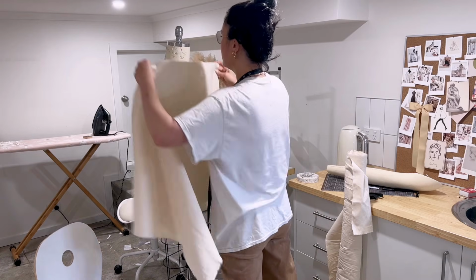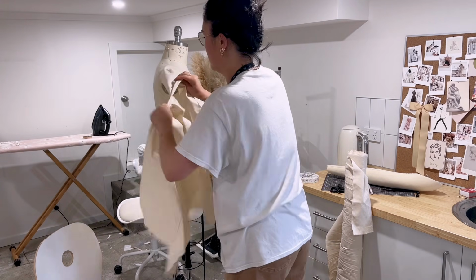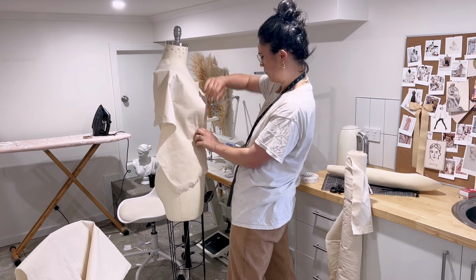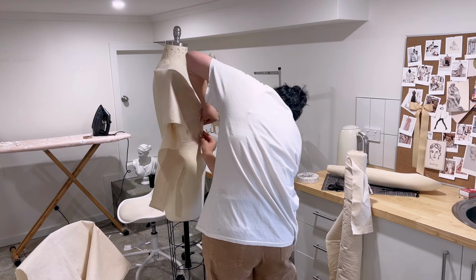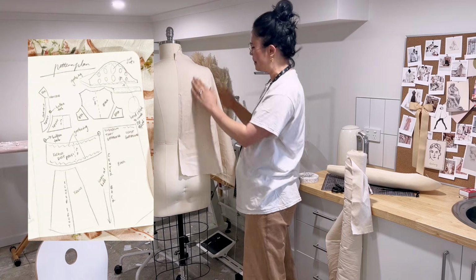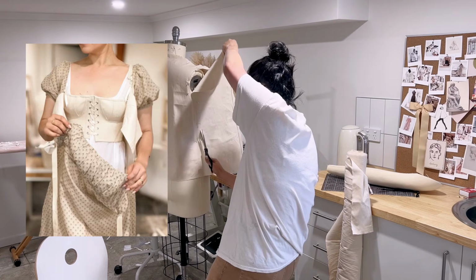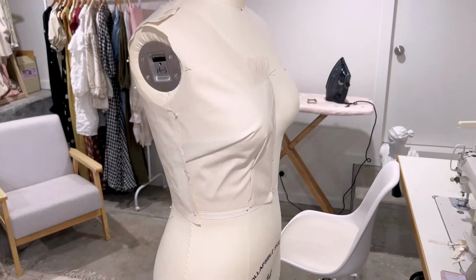Now, similar to draping on the mannequin as I did with the chemise, I'm just using some calico and doing the half body for the front and the back. Now, the interesting thing with this type of Regency day dress is that it's got quite a lot of layers. So because it's opening at the front, it's that kind of bib front, apron front, historically accurate opening. There was quite a lot of design lines.